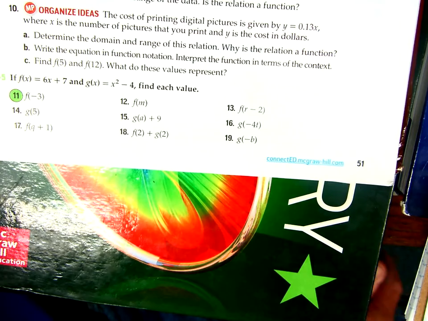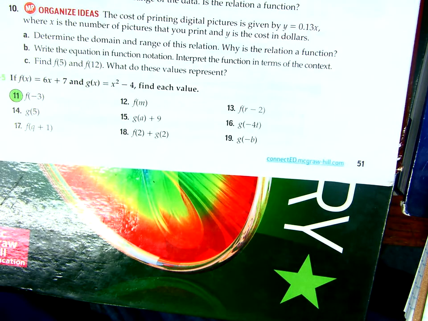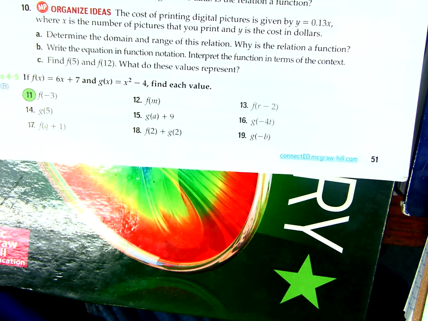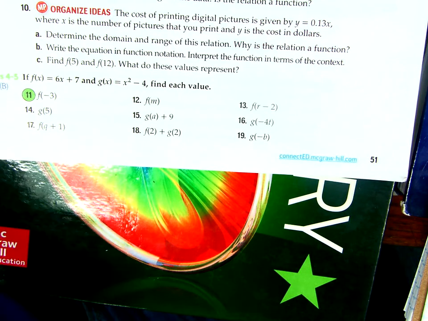Okay. 11 through 19. If you get tripped up on number 16, just let me know. It's a little unfair that they do something like this already.